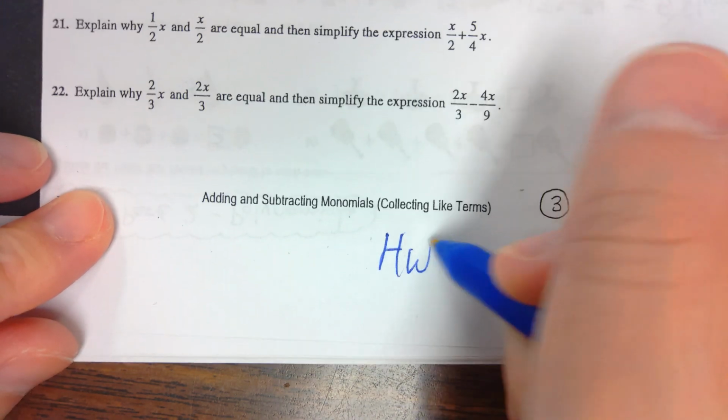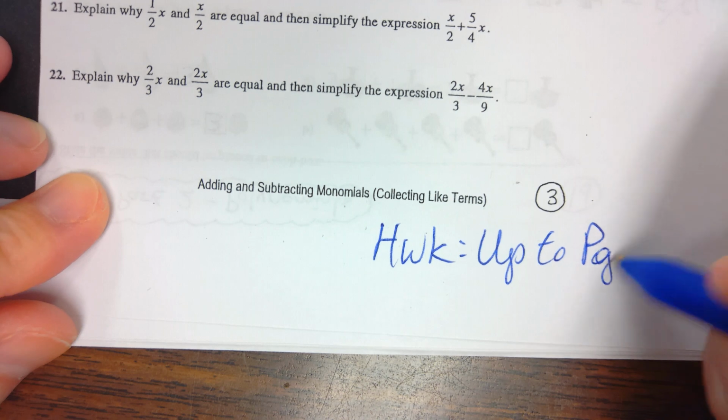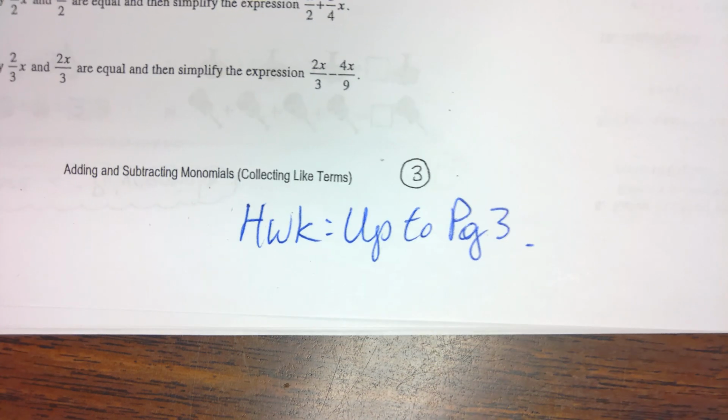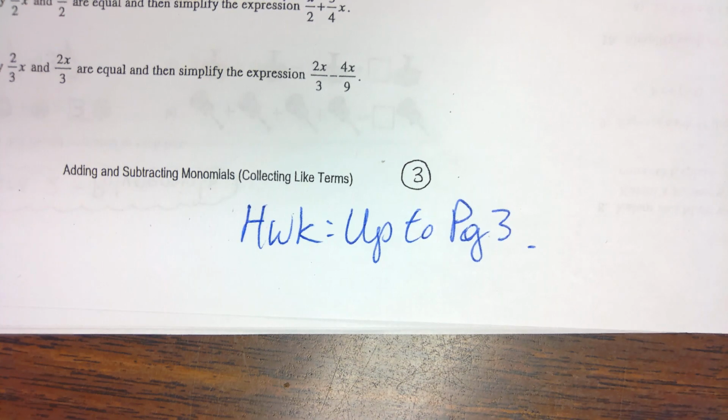Okay, so homework: up to page 3. And if you want to challenge yourself, try page 4. Answers are on page 5 and 6 for you guys to check. Any questions?